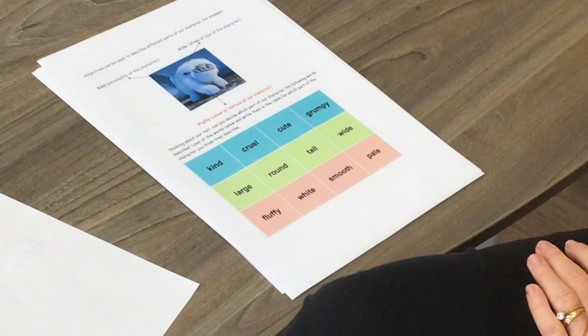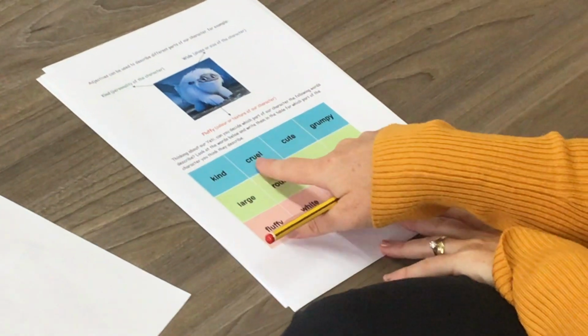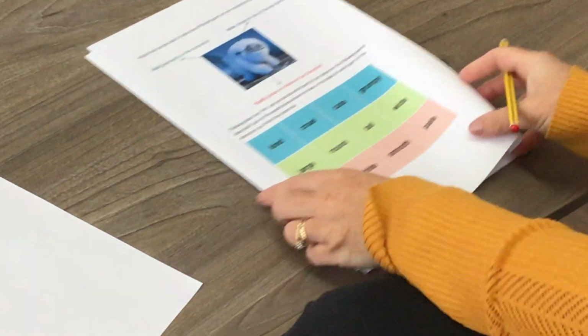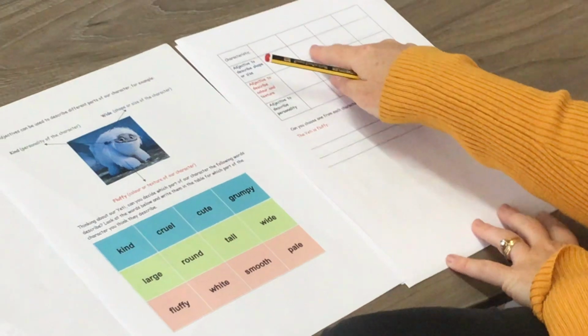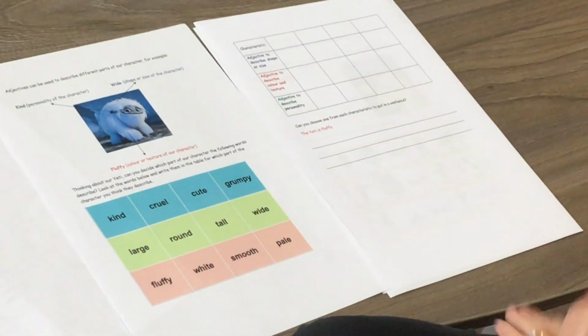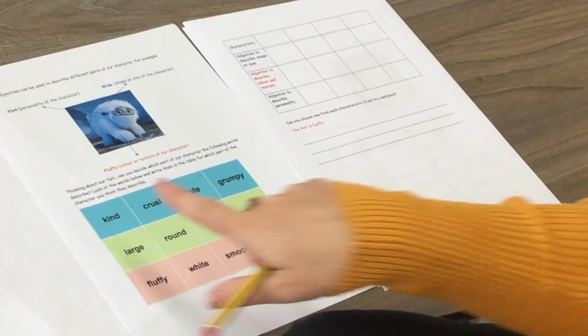So thinking about our Yeti then, I would like you to have a read of these describing words. And then we are going to decide which part of the character we would put this in. So, let's have a look at some of our words.